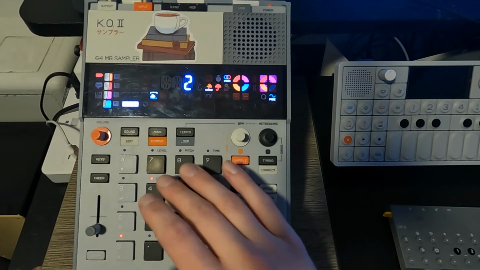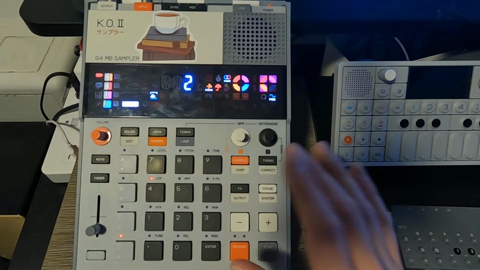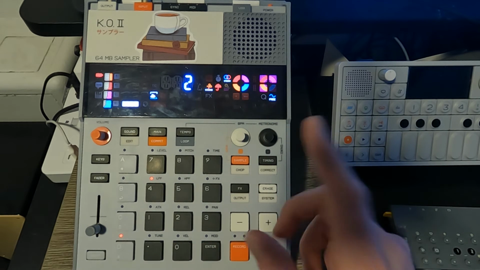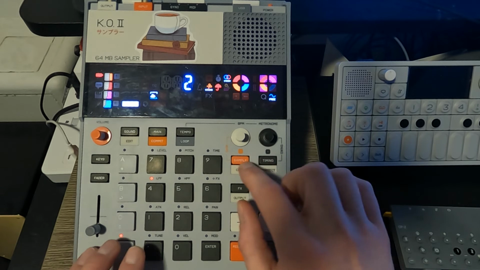Okay, so that sounds close enough. My point is that he sounds, with this time stretch, like he's talking at a pretty normal rate. But something weird is going to happen if you chop it. So let me just chop this sample.